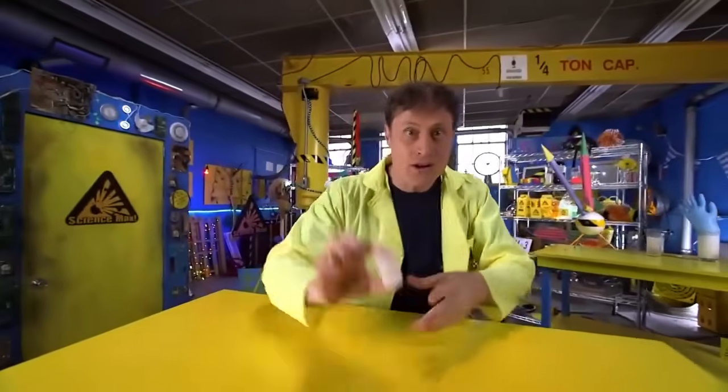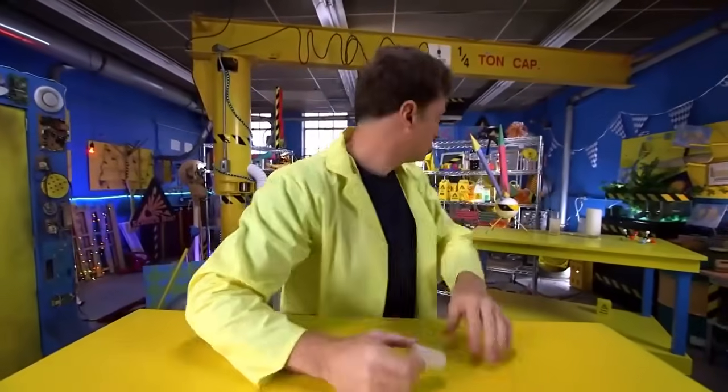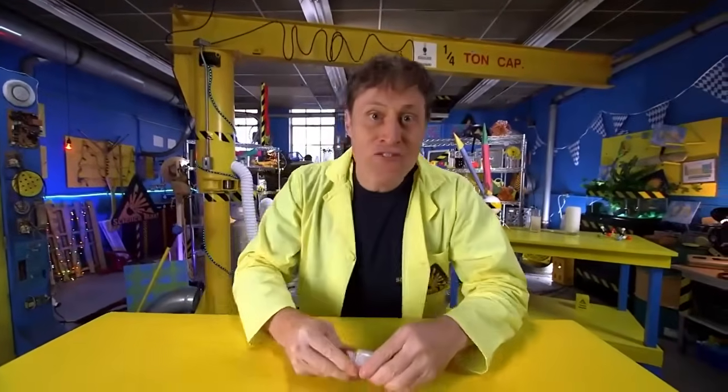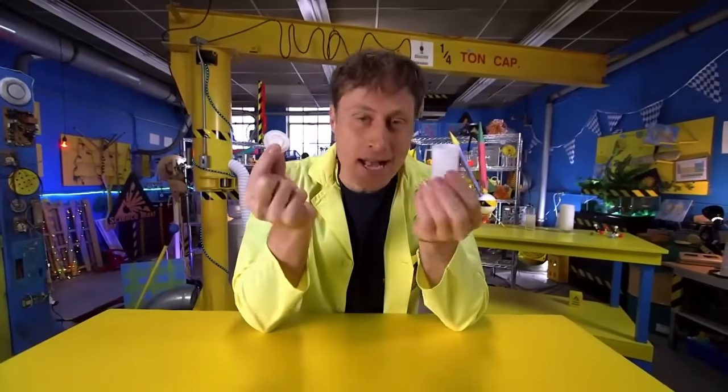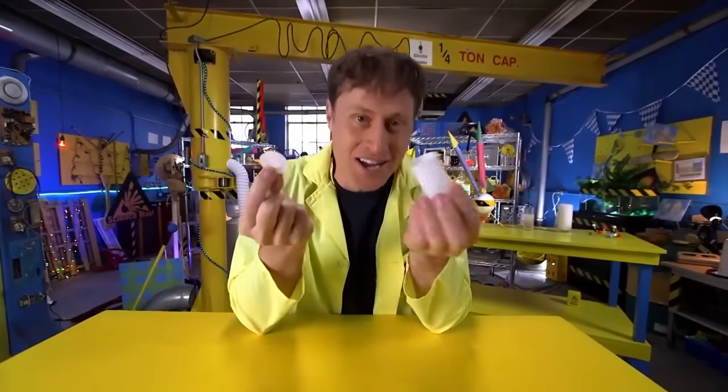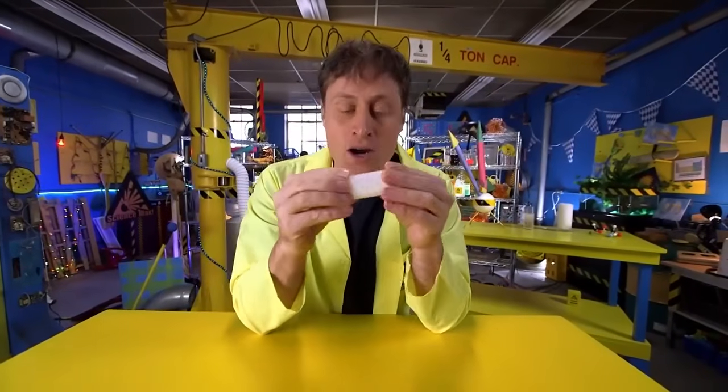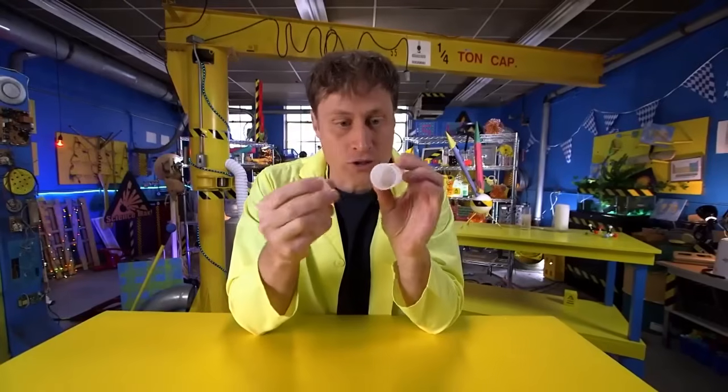What you need is one of these. This is a film canister. And ask your parents what that actually means, because they're not used for holding film anymore. You can get these at craft stores, though, to hold paint or little things.